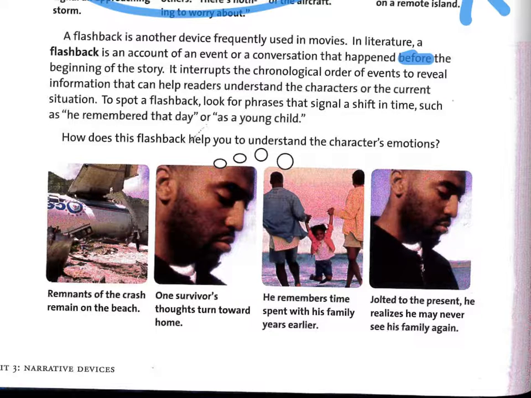It interrupts the chronological order of events to reveal information that can help the readers understand the characters or the current situation. So it's always there to help make sense of what's happening. To spot a flashback, look for phrases that signal a shift in time, such as, he remembered the day, or as a young child, something that shows you that they're going back in time.